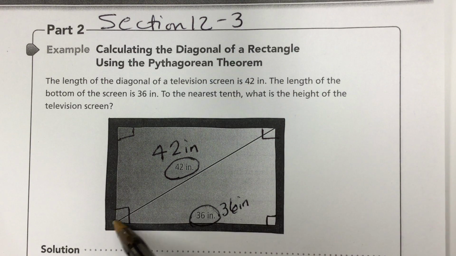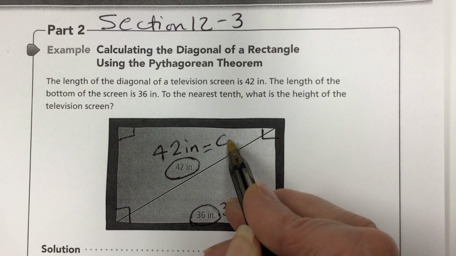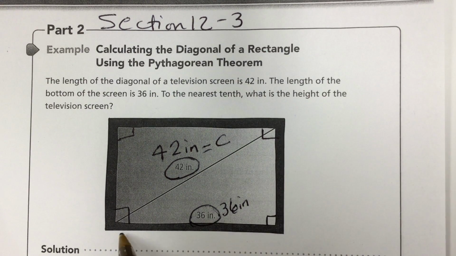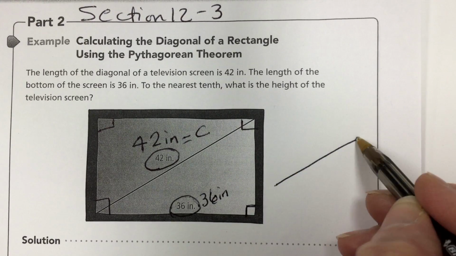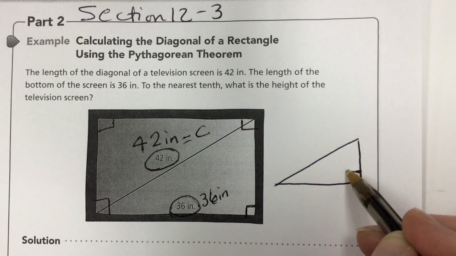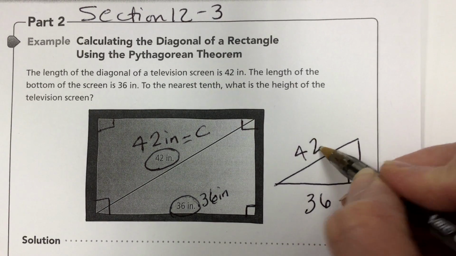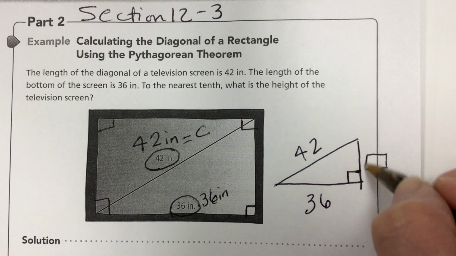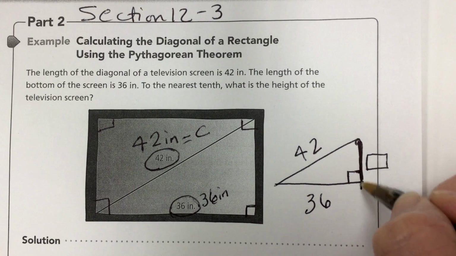So the length of the diagonal is 42. That is your hypotenuse. That is your C. And the length of the bottom of the screen is 36 inches. Here's your right angle. So you're looking at a triangle here. You have a leg, 36. The hypotenuse is 42. And you're asked to find what is the height. This is your height of the triangle.